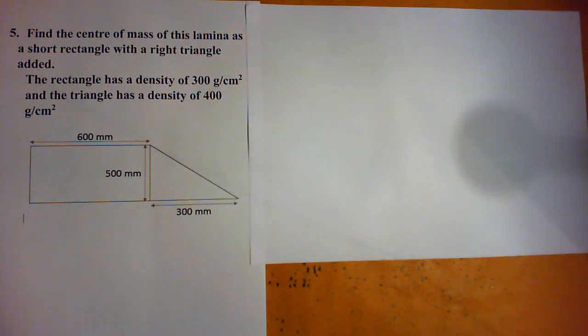Hello viewers, Centroid and centre of mass question 5. Find the centre of mass of this lamina as a short rectangle with a right triangle added to it.